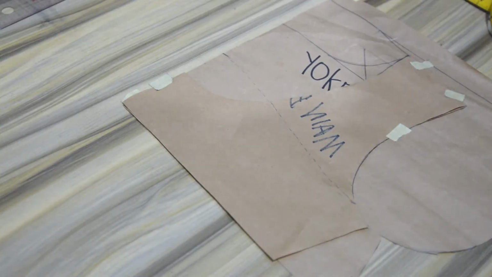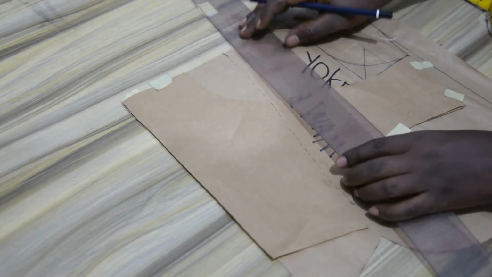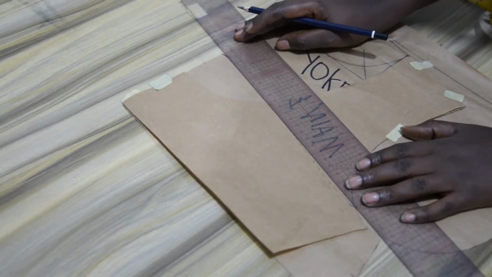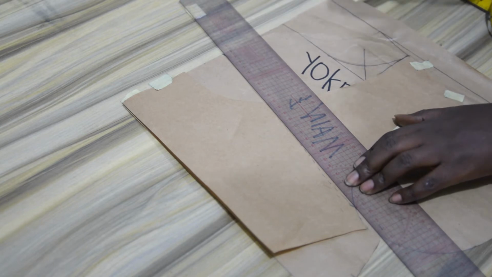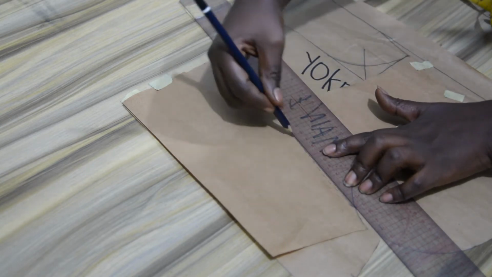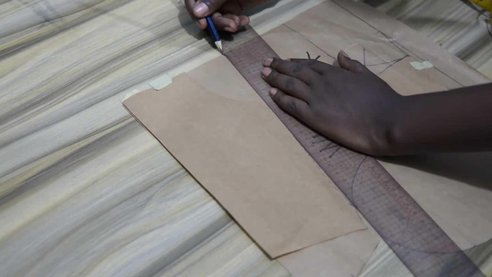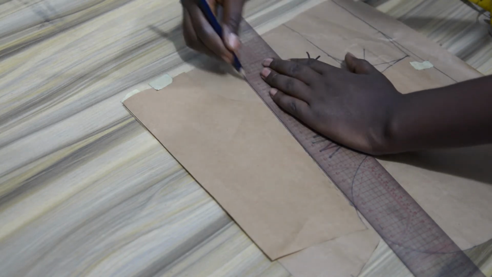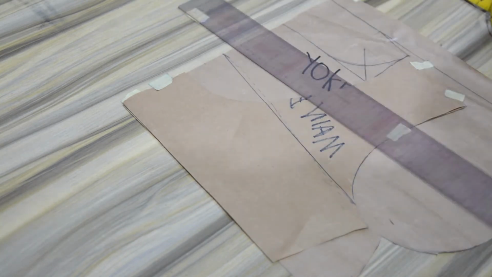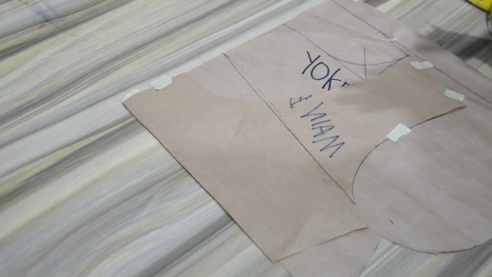And of course, if I don't want it to be a curve, I can make it a straight line. Yeah, I can decide to make it a straight line and rule it out with my straight ruler. So this is a straight line, but I don't want it to be a straight line.